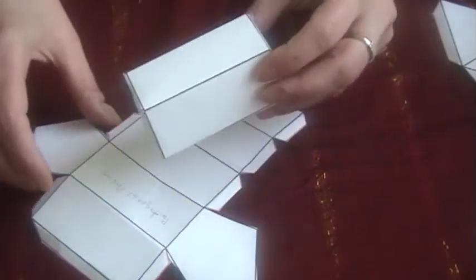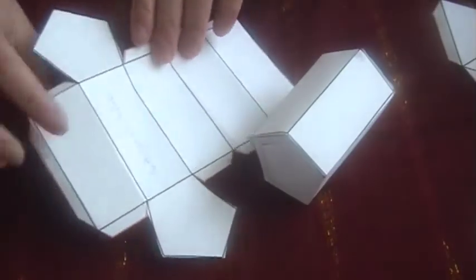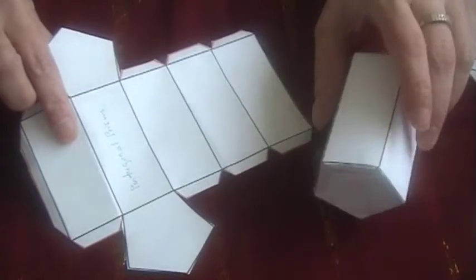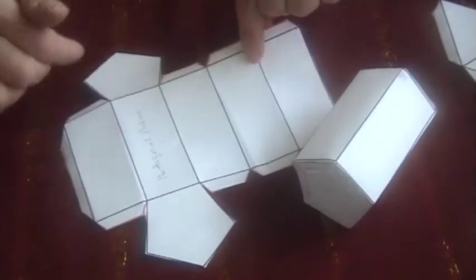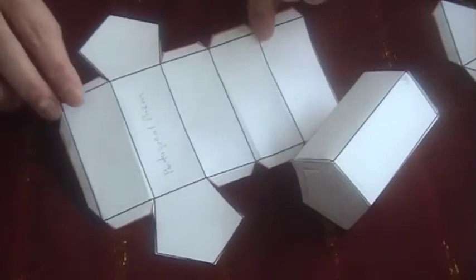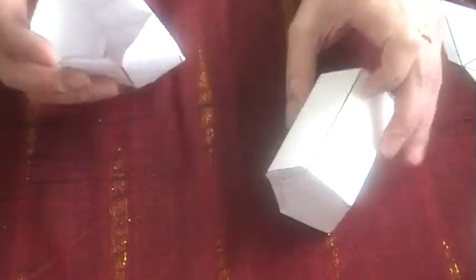And here is the net of the pentagonal prism. There are 5 rectangles and 2 pentagons, so that I can fold them up to form this shape, right?